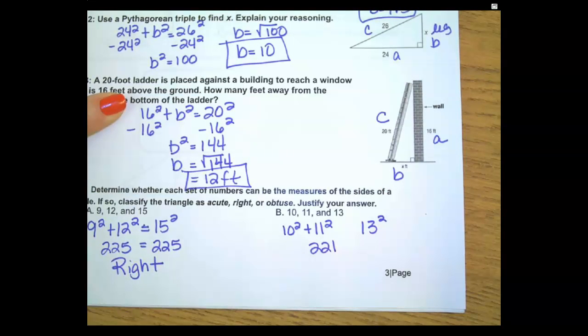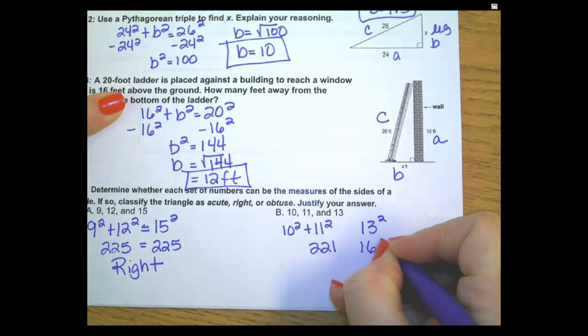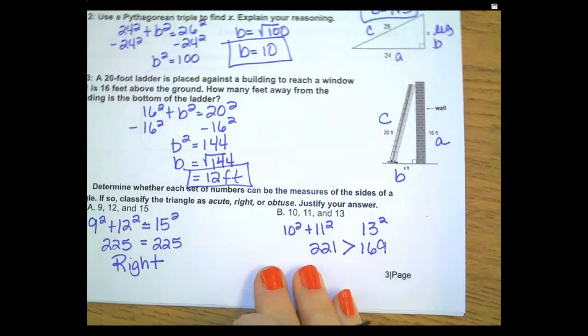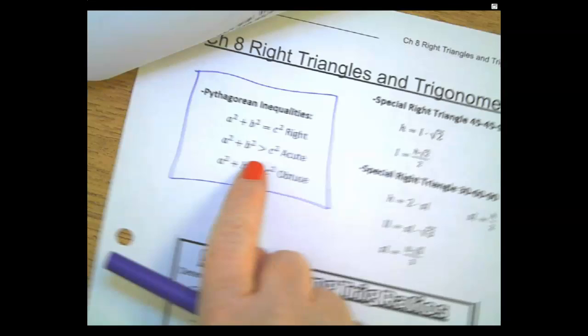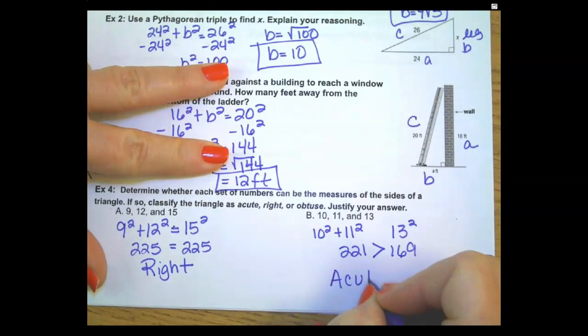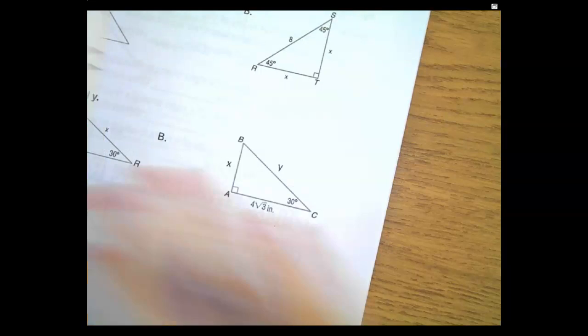And what is 13 squared? 169. Since this is greater than, let's refer to that front page. Here's our front page. It is greater than, which means it's acute. So that was pretty easy. All right, I'll stop there.